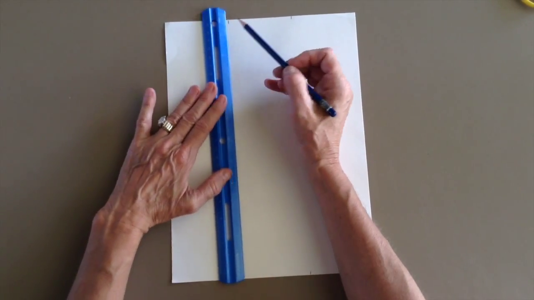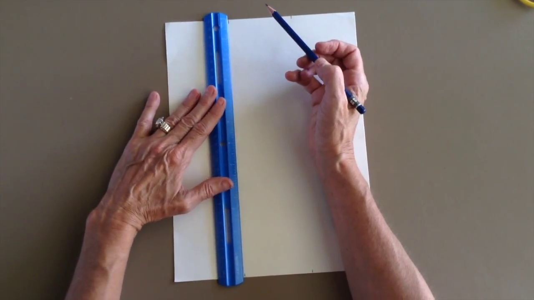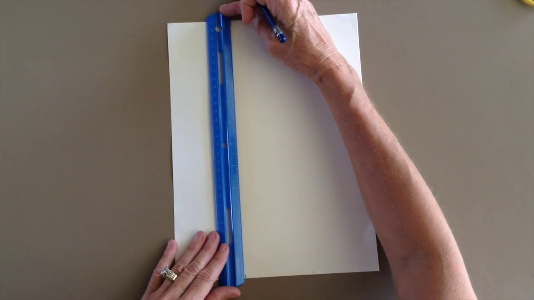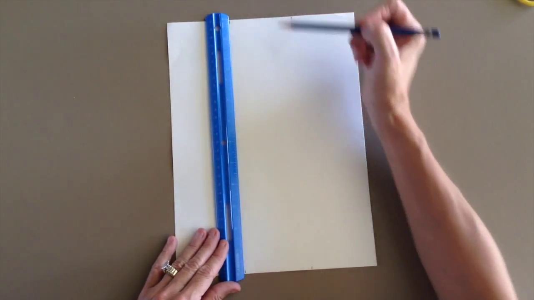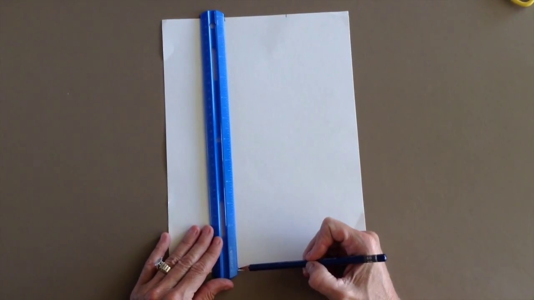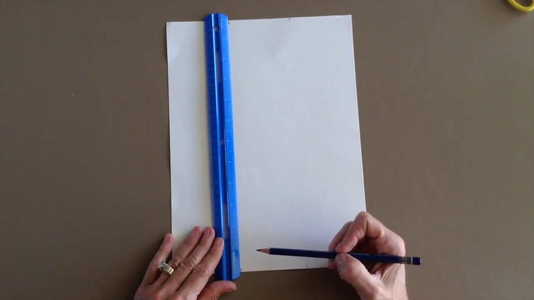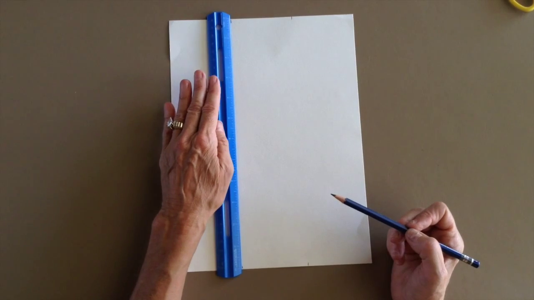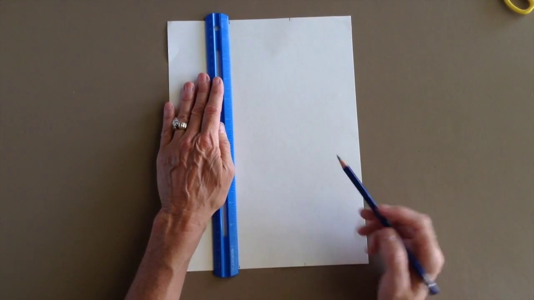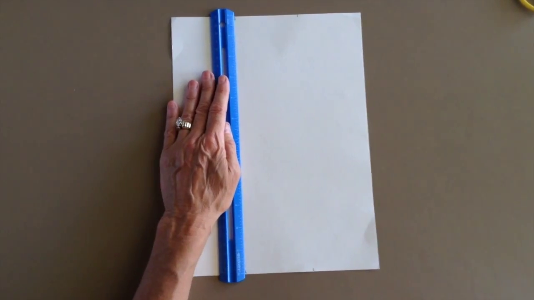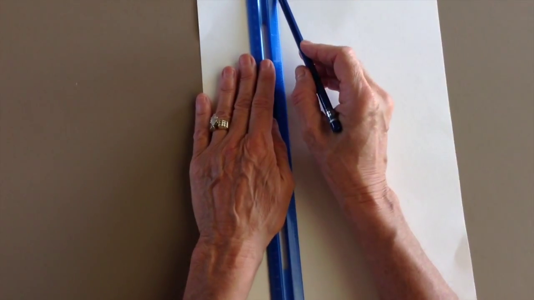I don't need to worry about where the 0 mark is now, because I just want to make sure that I have the line showing on top of the ruler, and here the line showing. I want to draw a straight line. Carefully place my hand on the ruler and press flat onto the paper.